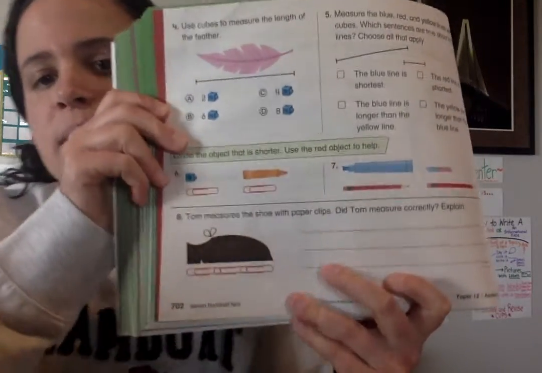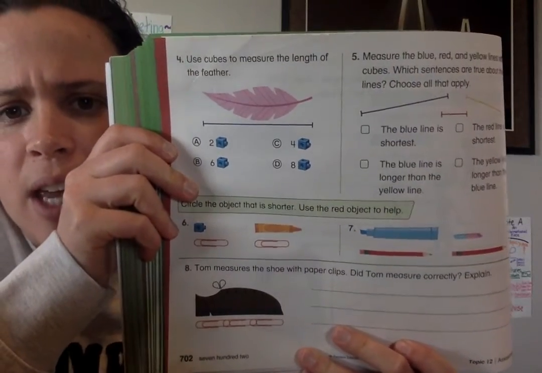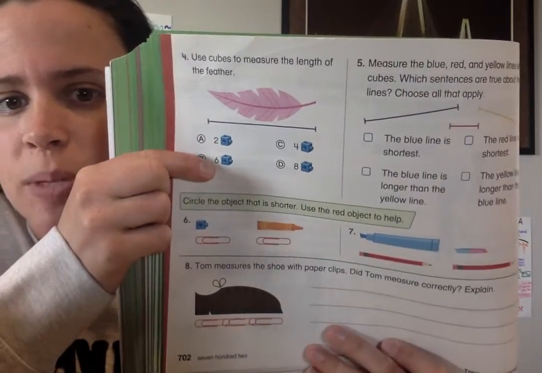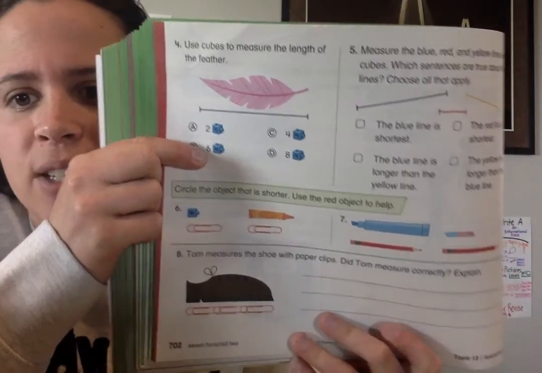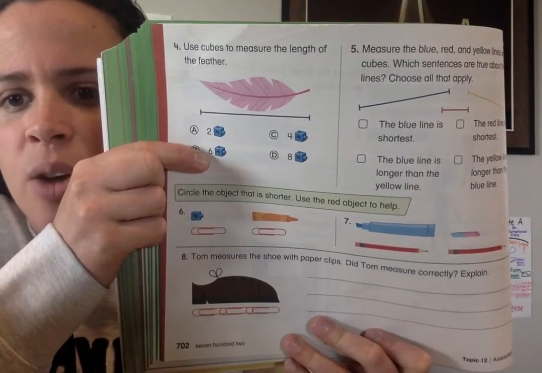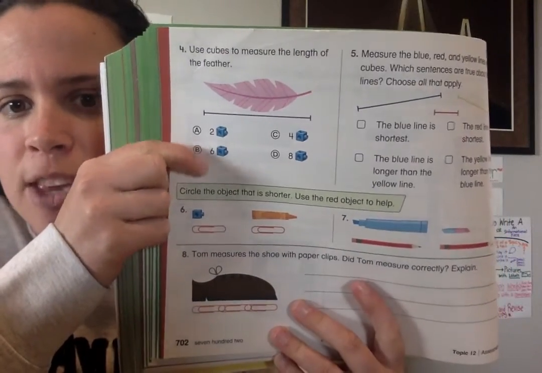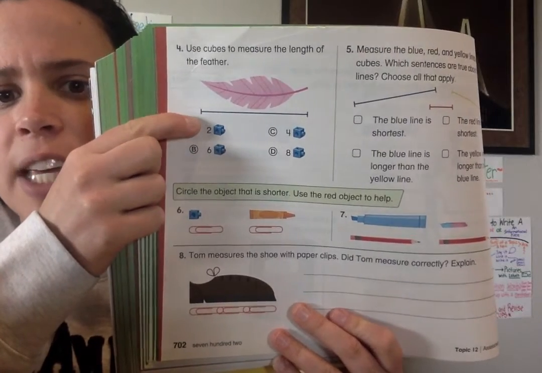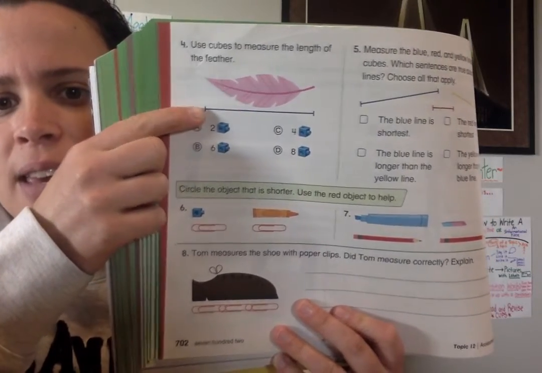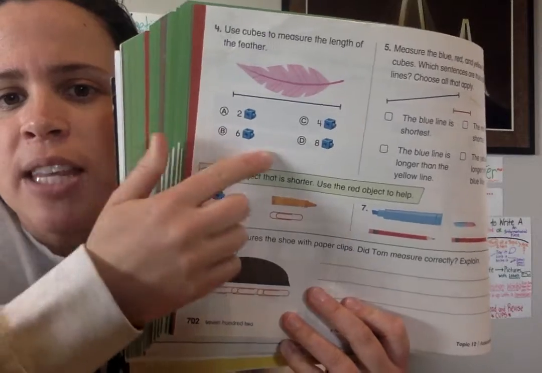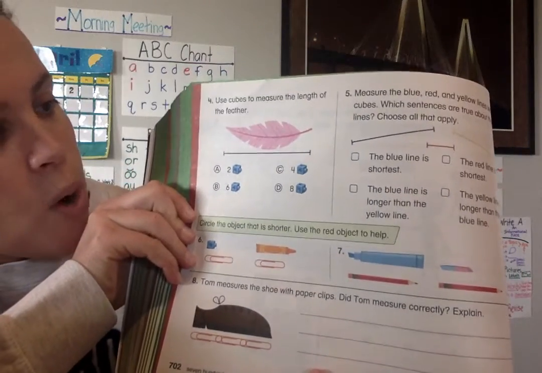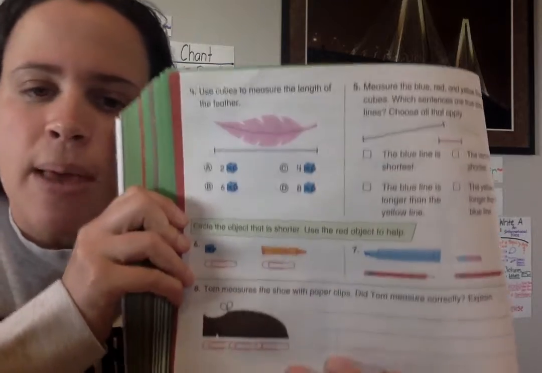Okay, here we go. Same thing, now with a feather. You're going to use your cube. If you have the connecting cubes at home, awesome. Otherwise, like I taught you how to do out of a sticky note or a piece of paper, just make your makeshift cube. And now you're going to measure the leaf. It might be a little different than the answers they give you. They give you 2, 6, 4, and 8. So it may be different.